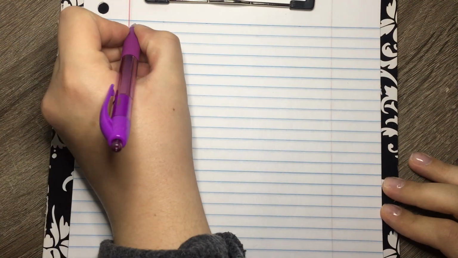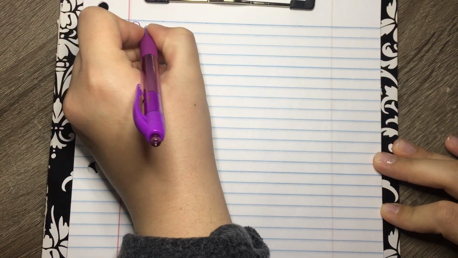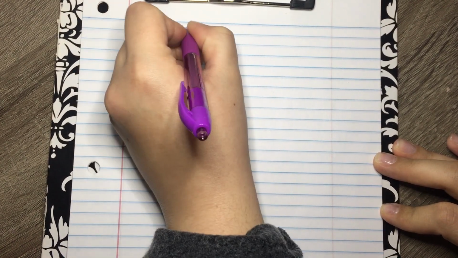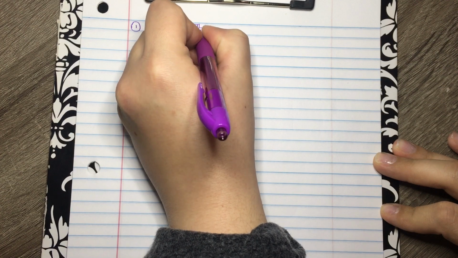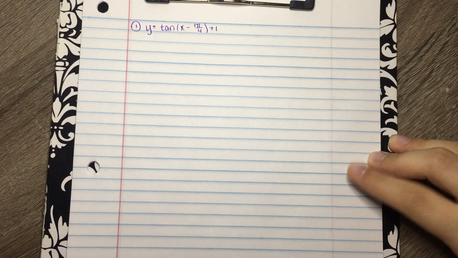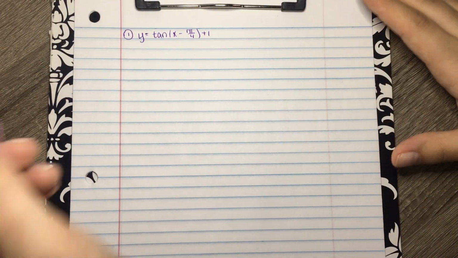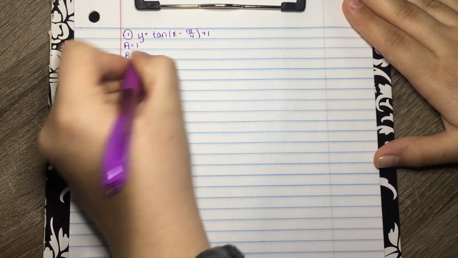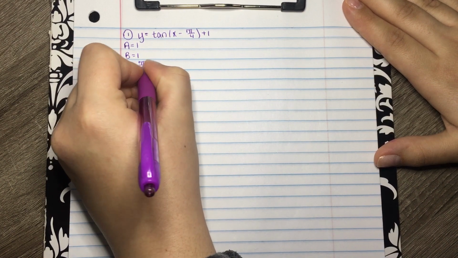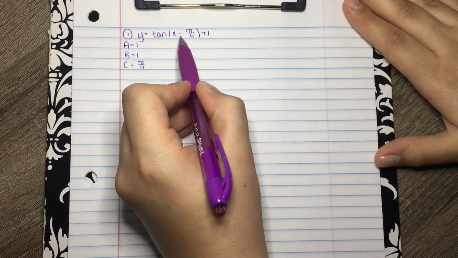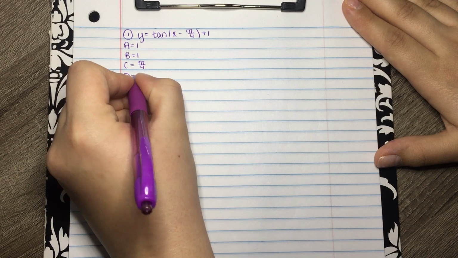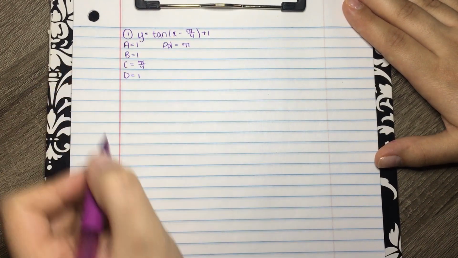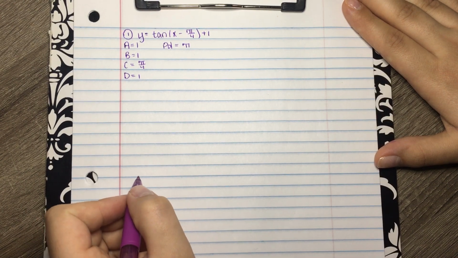All right, here we are. Directions are going to be to graph one period, and we're going to graph y equals tangent. We're going to keep the A as 1, we're going to keep the B as 1, and now we're going to have a C, and we're also going to have a D. Just like we did with our sine and cosine, we're going to start off by listing out all those variables. So A is 1, B is 1, C is positive pi over 4 because the minus sign is in the formula, and D is a positive 1. Our period for tangent is pi over B, and B here is 1, so our period is just pi.